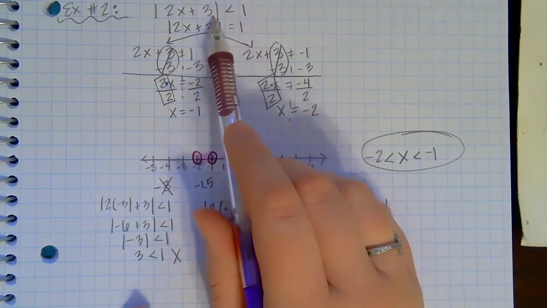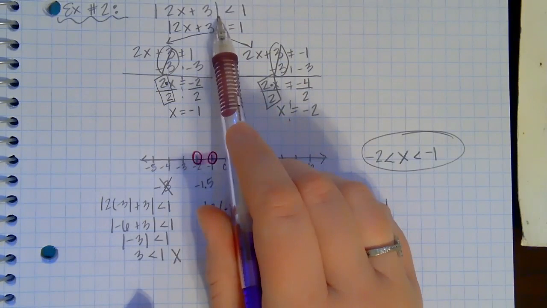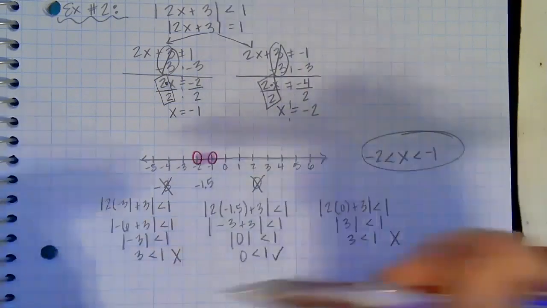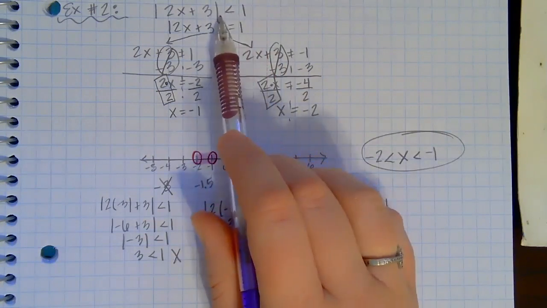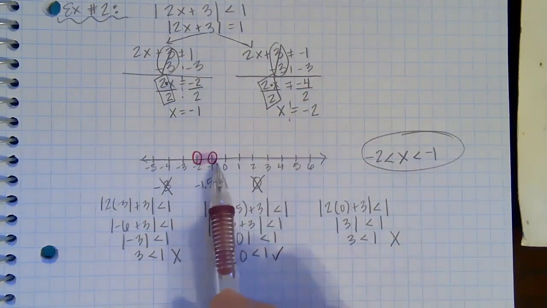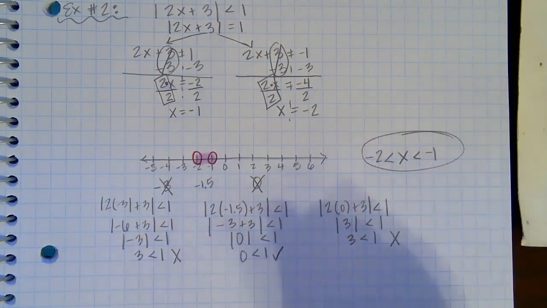Which, like I just talked about up there, we knew it was going to be in between because it says the distance, absolute value, the distance is less than 1. So we know it has to be in between. So whenever we have that distance being less than 1, whenever an absolute value is less than 1, you know that shading is going to be in between. So you're also allowed to use that shortcut to help you as well. Okay. All right.